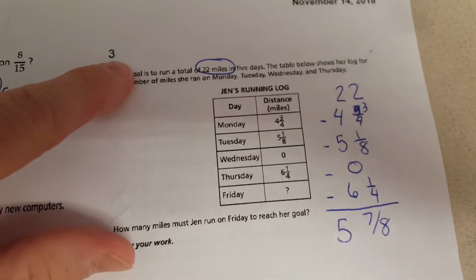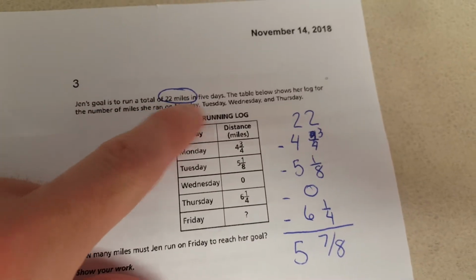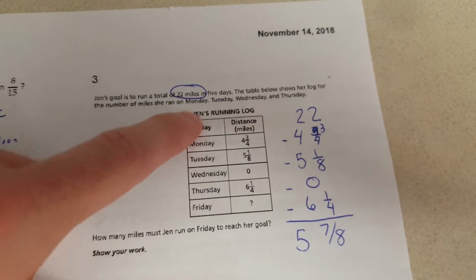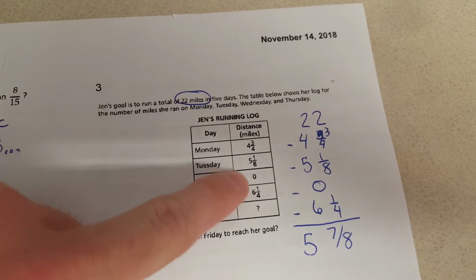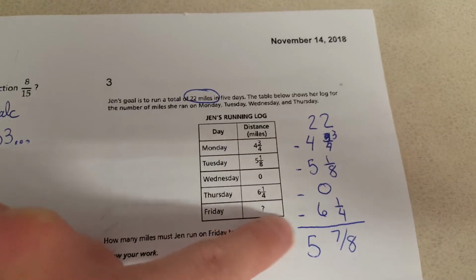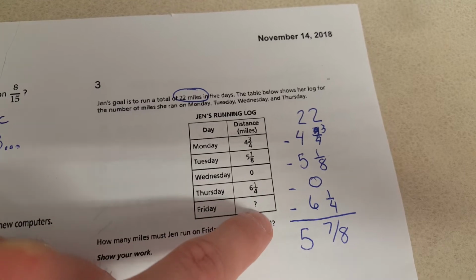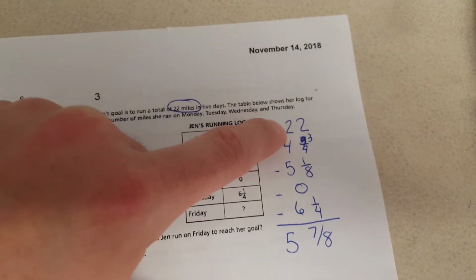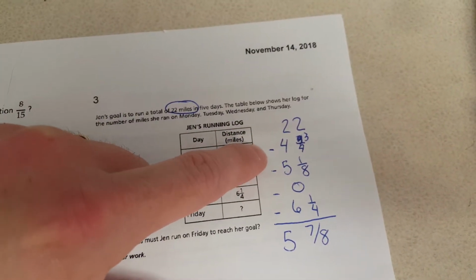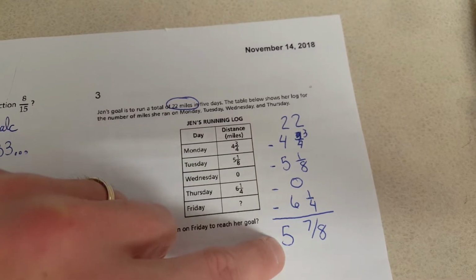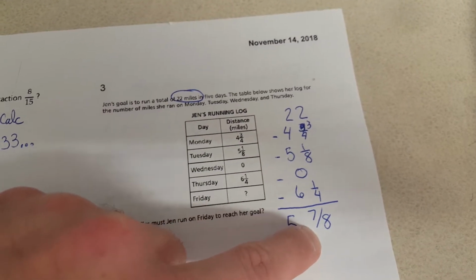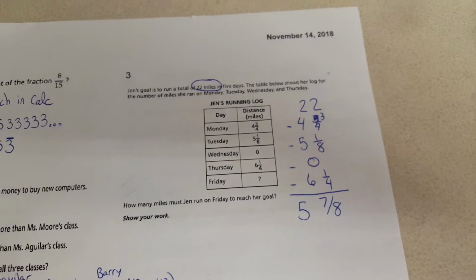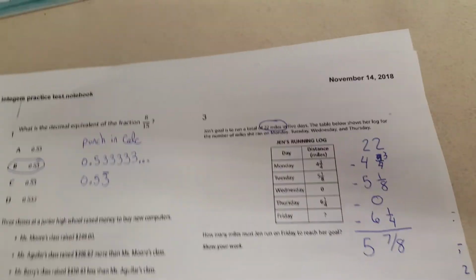Over here, we're talking about Jen. She wants to run 22 miles in 5 days. The table gives us Monday, Tuesday, Wednesday, and Thursday. We're looking for the total on Friday. So if you take 22 and subtract Monday, Tuesday, Wednesday, and Thursday, you get 5 7/8, meaning on Friday she only needs to run 5 7/8 miles.